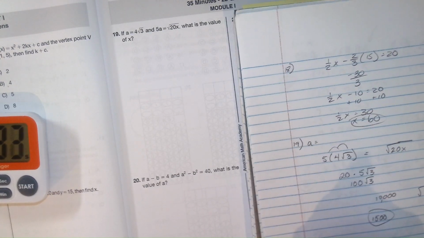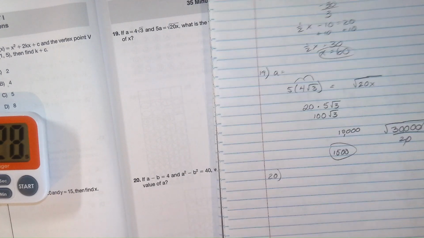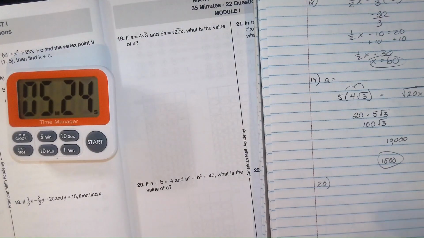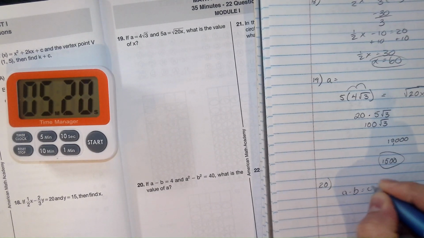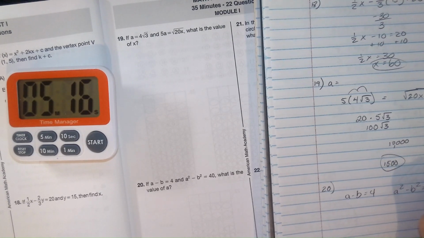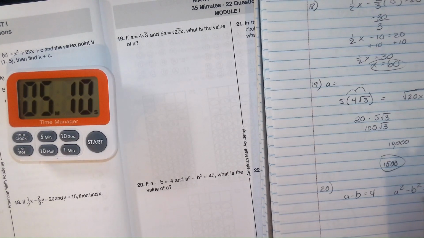All right, number 20. If a minus b equals 4, and a squared minus b squared equals 40, what is the value of a? It looks like we have the difference of squares.